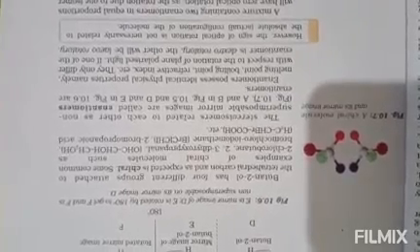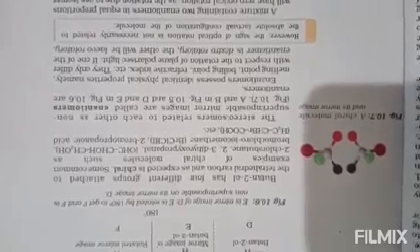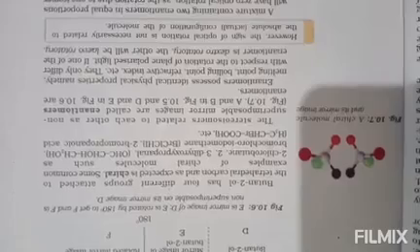As I already told, if 4 different groups are attached to one carbon atom, then it is chiral. So some common examples of chiral molecules are 2-chlorobutane, 2,3-dihydroxypropanal, bromochloroiodomethane, and 2-bromopropanoic acid. All these are chiral molecules.